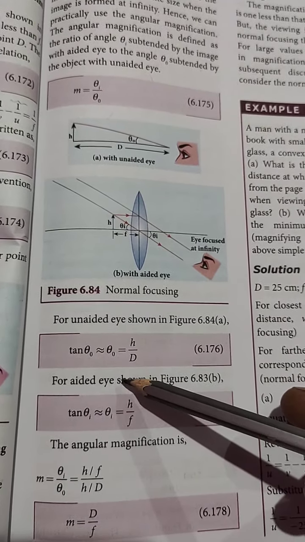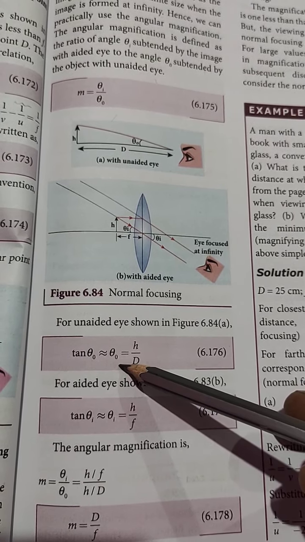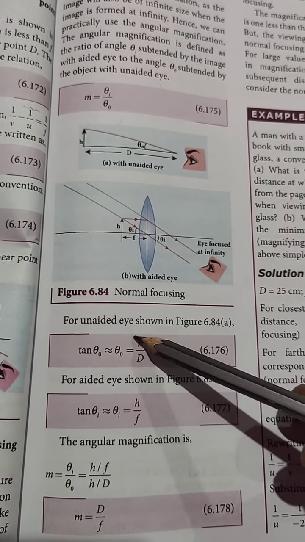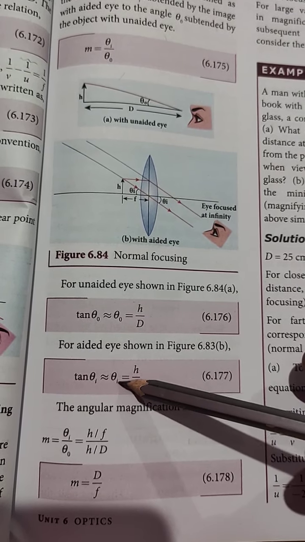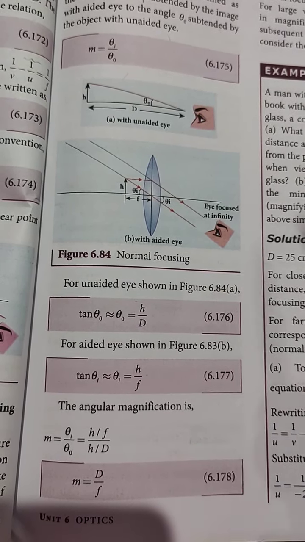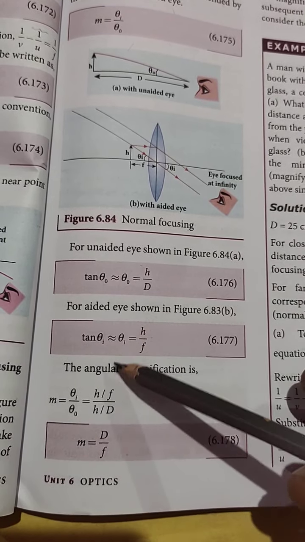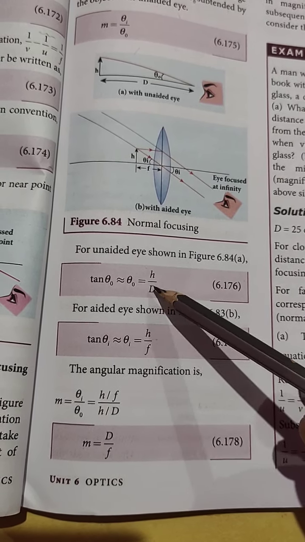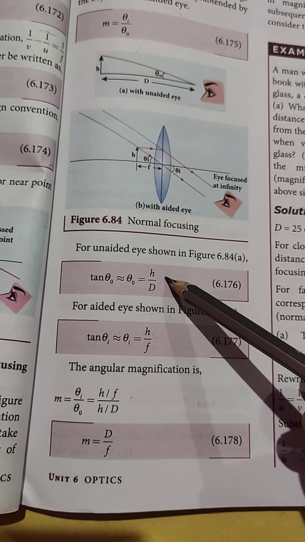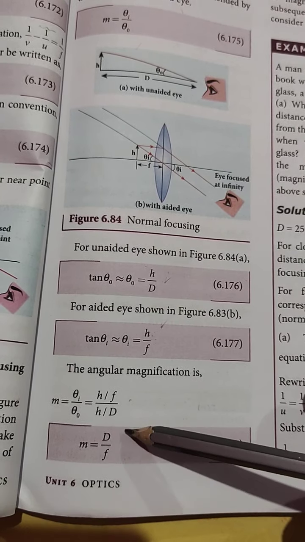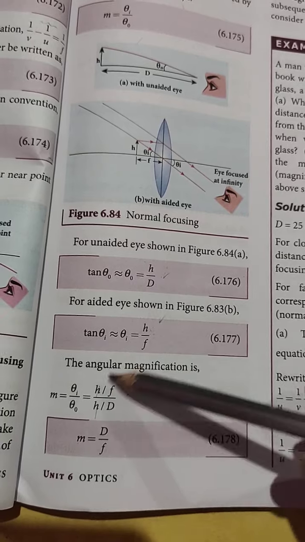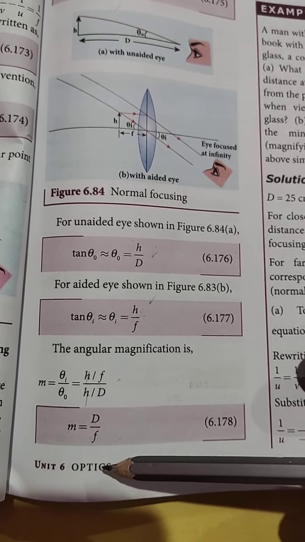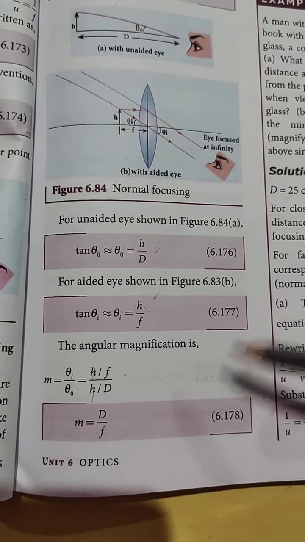Tan theta is approximately equal to theta naught, so h by D for unaided vision. For the aided eye, see figure 6.83, theta I equals h by f. So theta I by theta naught equals h by f divided by h by D. Simplifying, h cancels, and the magnification becomes D by f.